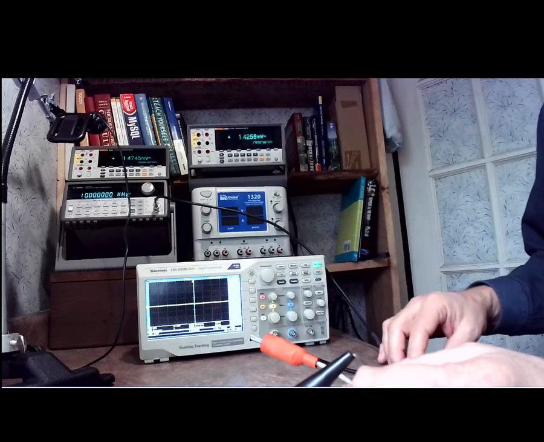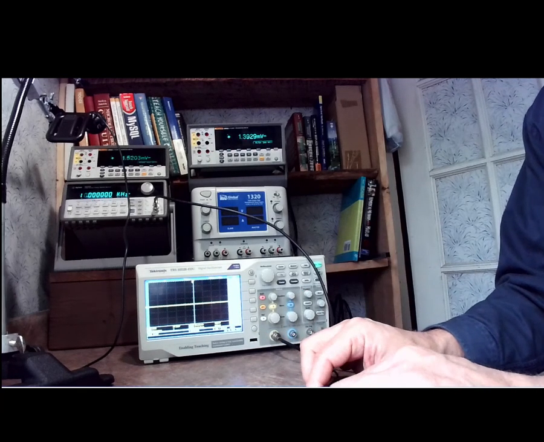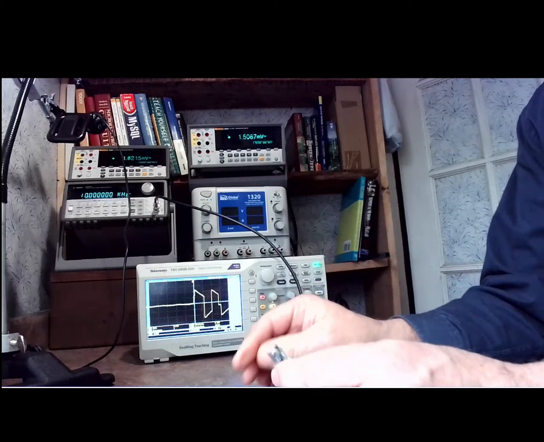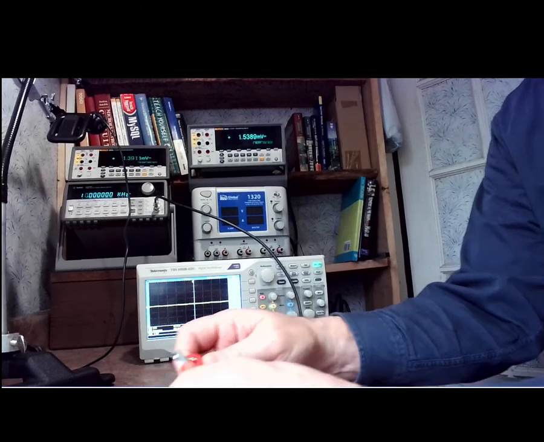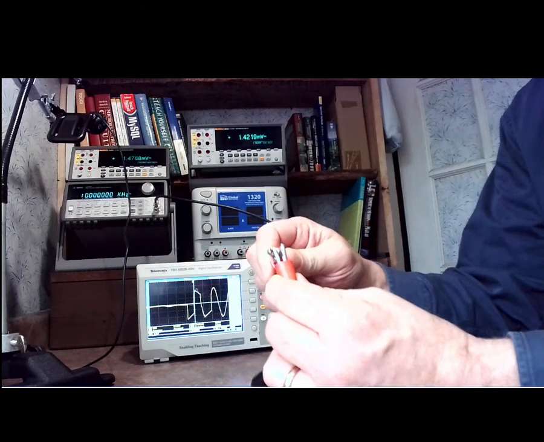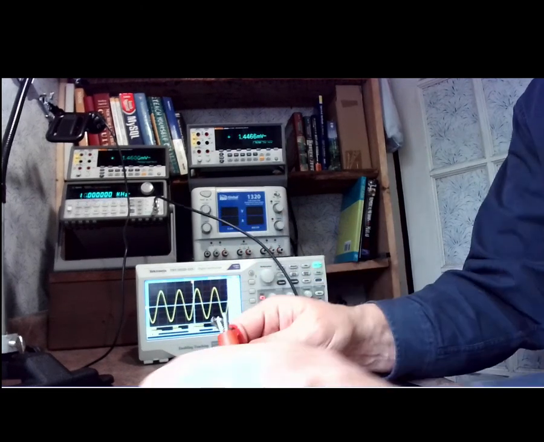If the voltage is above that, it's a positive voltage, and if it goes below that, it's a negative voltage. When I hook this oscilloscope up now, I'm going to hook the ground connector to the ground connector, and then I'll hook the positive to the positive, and then you'll see the sine wave on the oscilloscope.